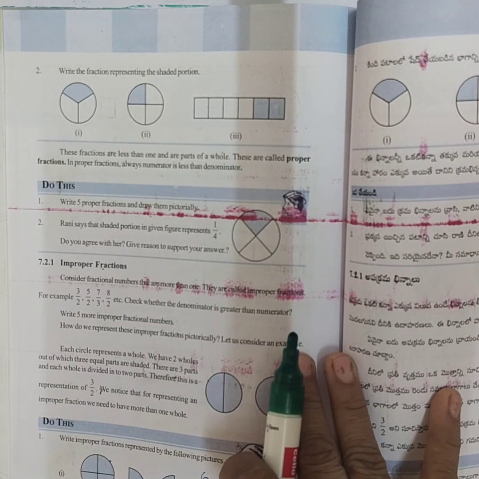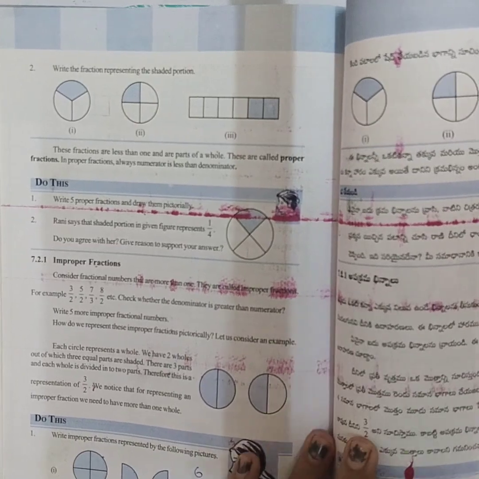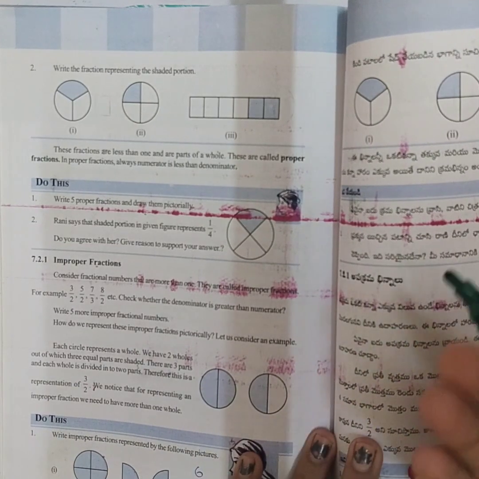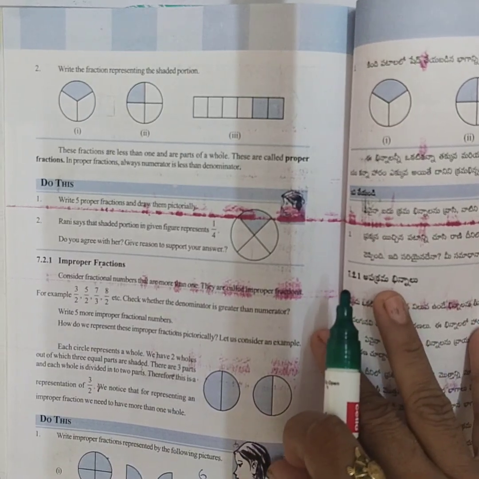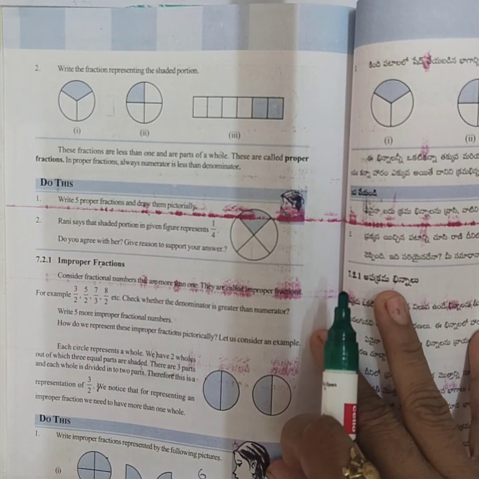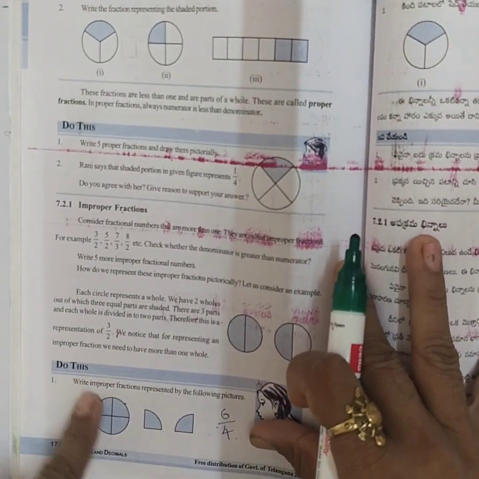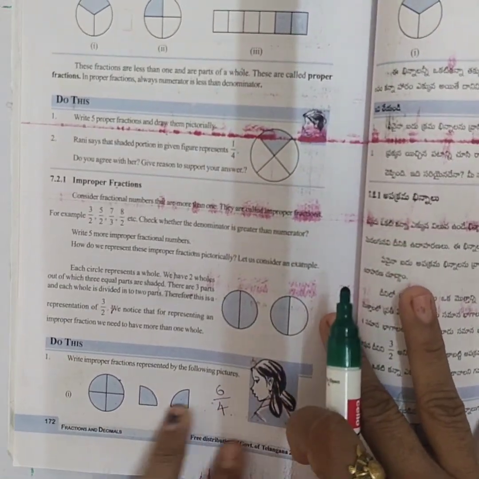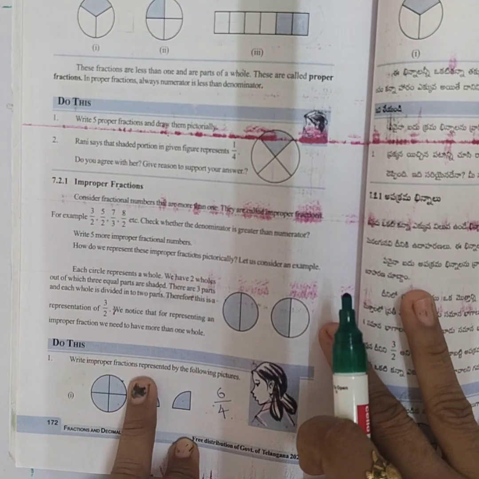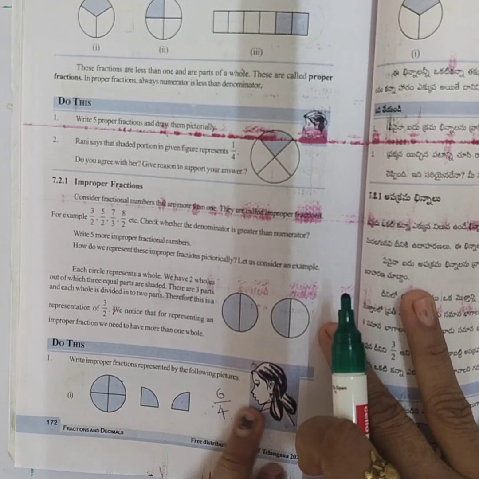In the previous video, we learned the fraction definition, types of fractions, and a pictorial showing of the given fractions. So in today's class, we are going to discuss the "Do this" exercises under improper fractions. What they have given: write improper fractions represented by the following pictures.